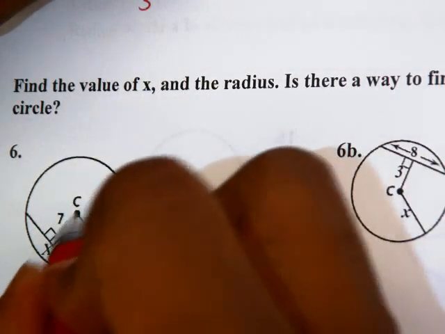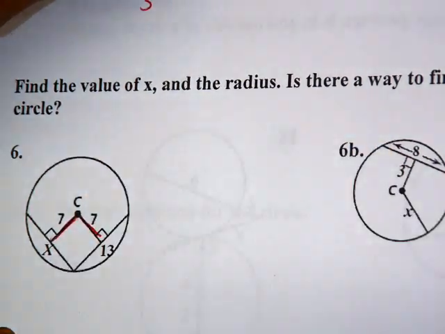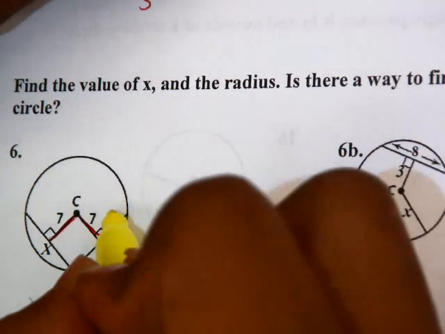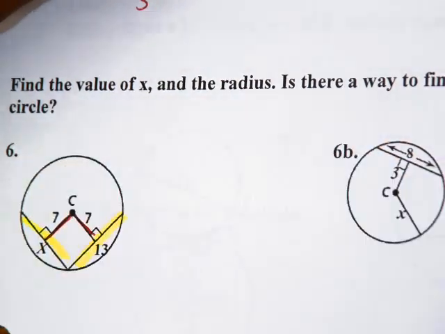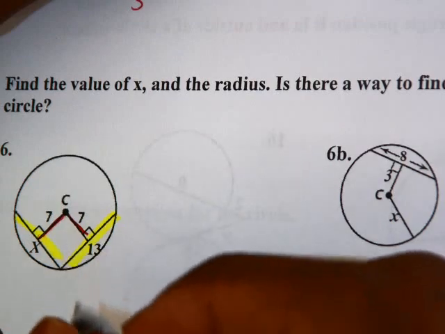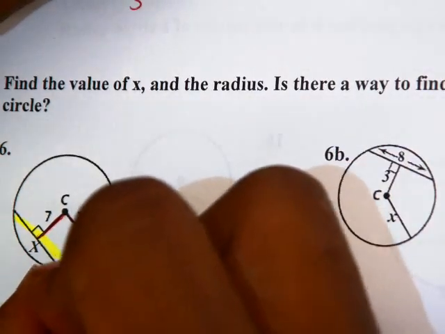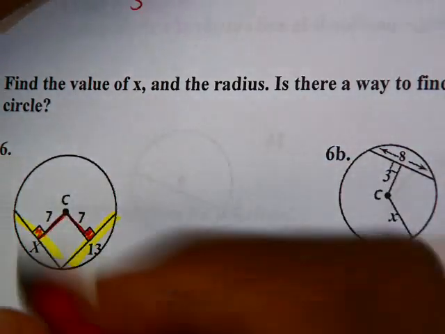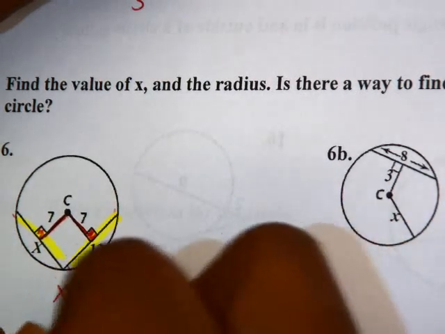This 7 and this 7 are showing that these two chords are the same distance away from the center of the circle. So if those are the same distance away from the center of the circle, then these chords should be equal. So x should be equal to 13.